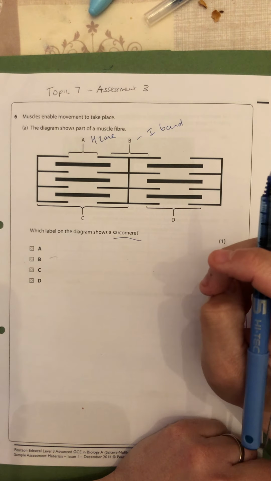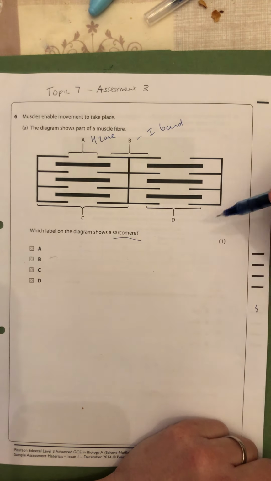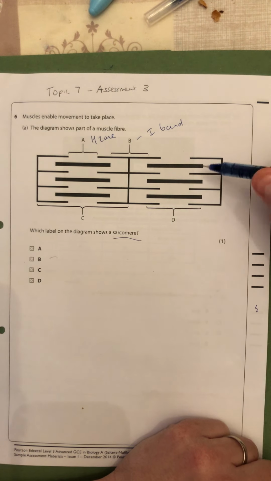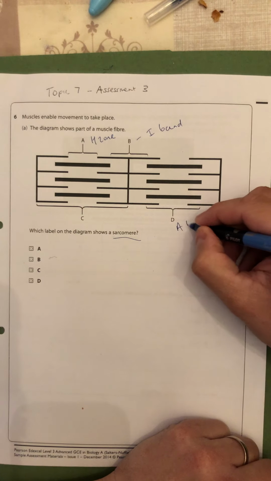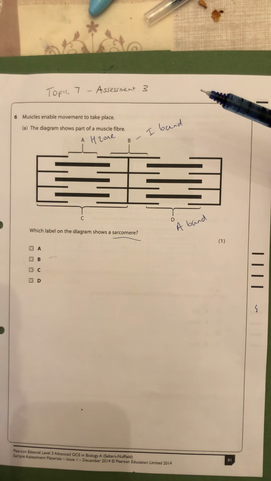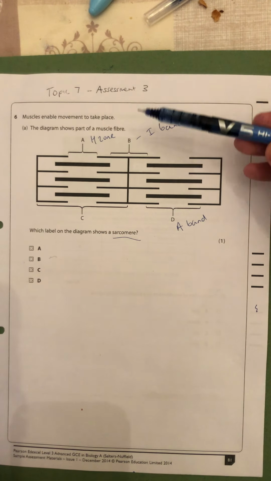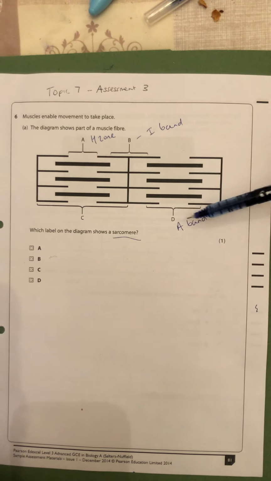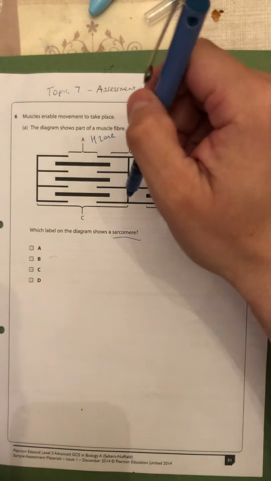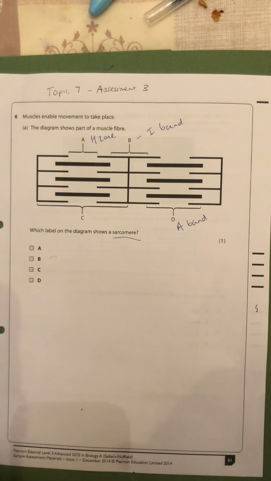And then we've got D. Now, D shows you a part where you've got the myosin and the actin overlapping. And again, GCSE A band. So these are terms that you've not come across in A-level anyway. And I could understand if you'd have just maybe thought, well, that's actin and that's myosin and that's maybe both. But it still leaves C. And C is the sarcomere, and this is the whole sarcomere. So there's the first one, C.